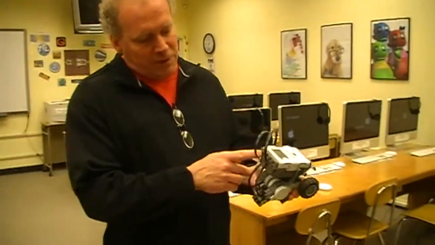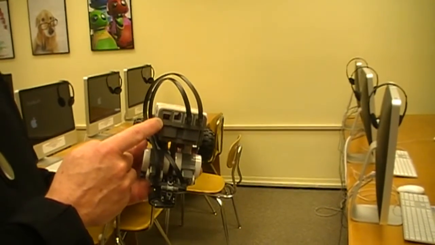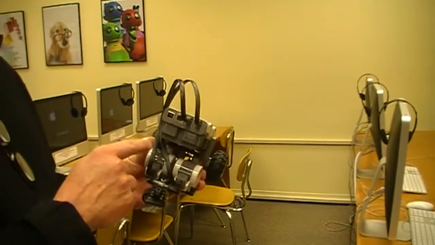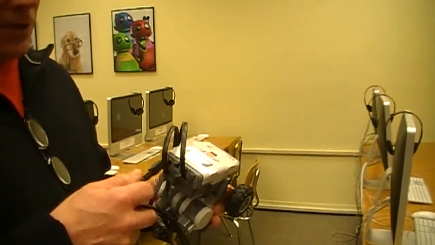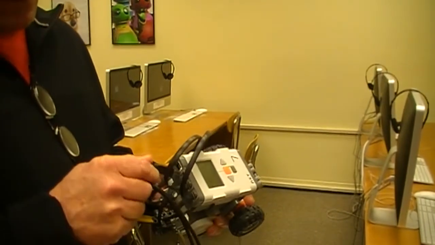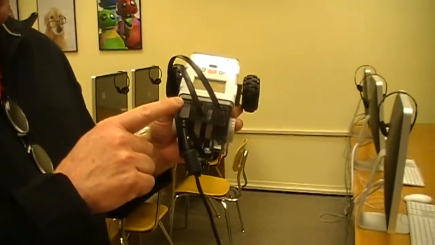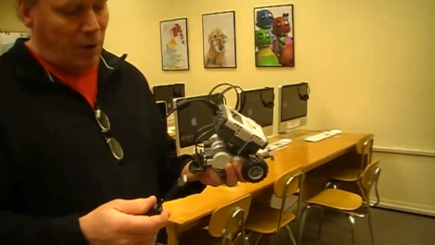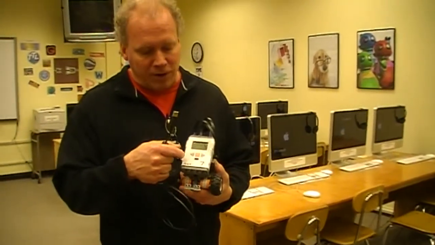Okay? The other port that you see up here is the port that connects you to the computer itself. In order to get the program from the computer onto this brick, you have to connect it using this cable. So you would insert this into the port, and there's only one way it goes. It clicks into there, and then this will go into the USB port on the actual computer. You'll hit download, and it'll download the program onto this brick. Okay? Any questions?